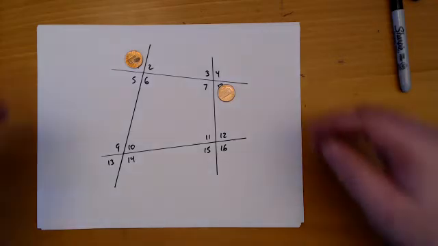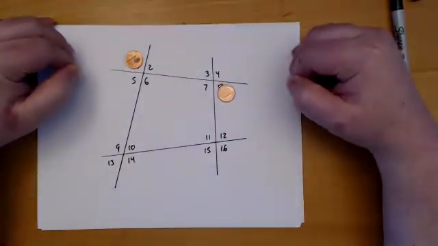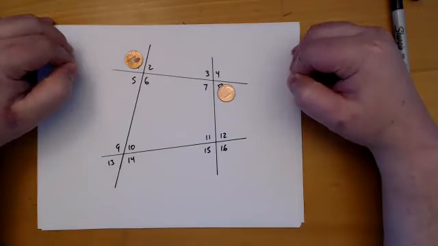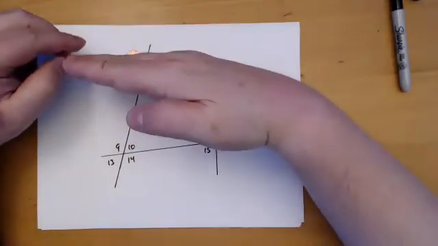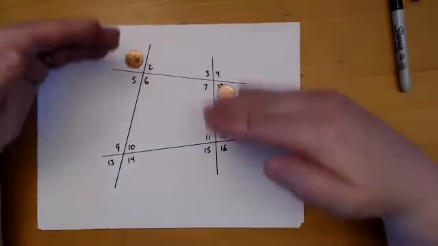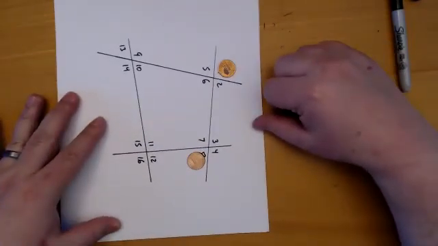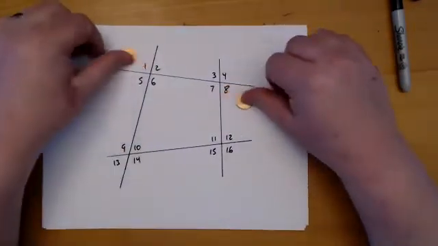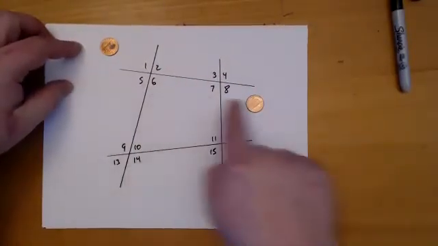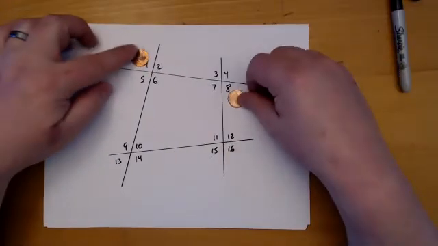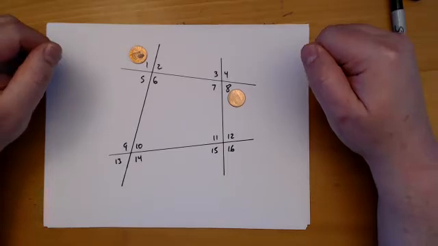Okay. So if I look at these, they're definitely exterior because they're both on the outside of the lines. Now, they are alternate because one's on one side of the line and the other one is on the other side of the line. So I've got alternate, and if you need to turn the paper, make it a little easier to see it, okay? And if you want, draw the pictures so that you can have the numbers in the right places, like mine. I just went 1, 2, 3, 4, 5, 6, 7, 8, and so forth. So these are alternate exterior angles. Okay, good, good.